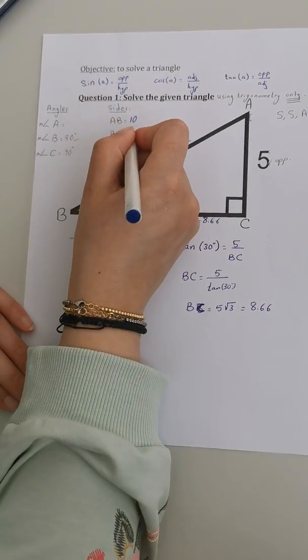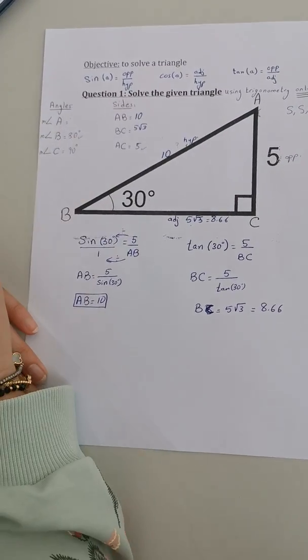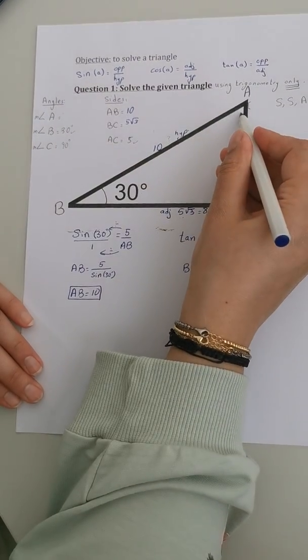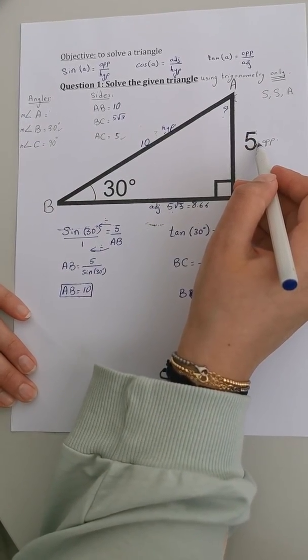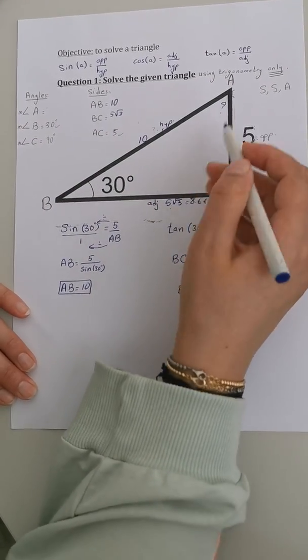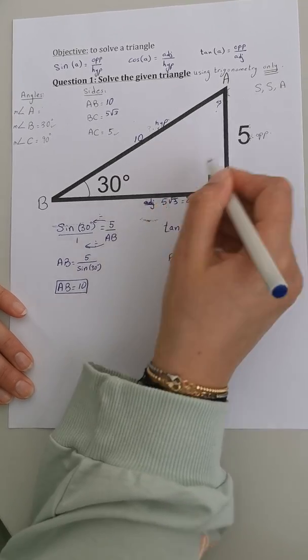I still have to find angle A. I have the side that is adjacent, and I'm going to use either the hypotenuse or the side that is opposite to it.